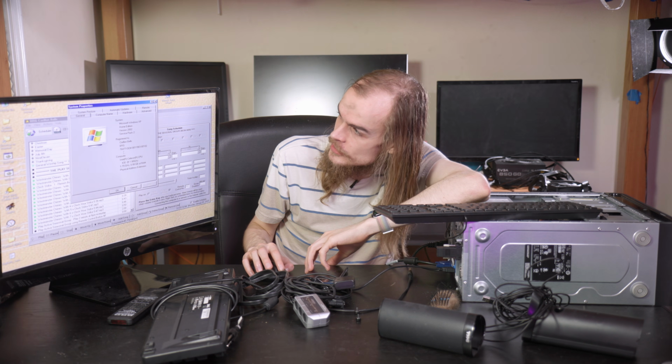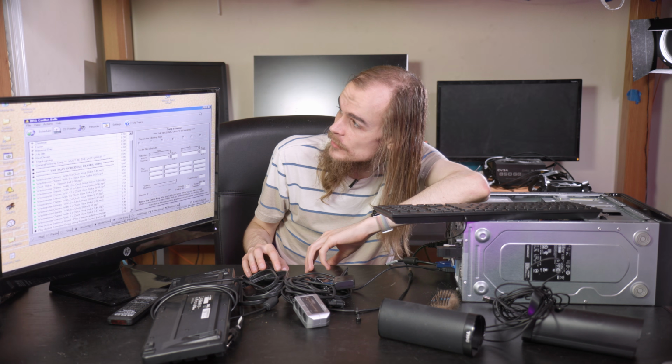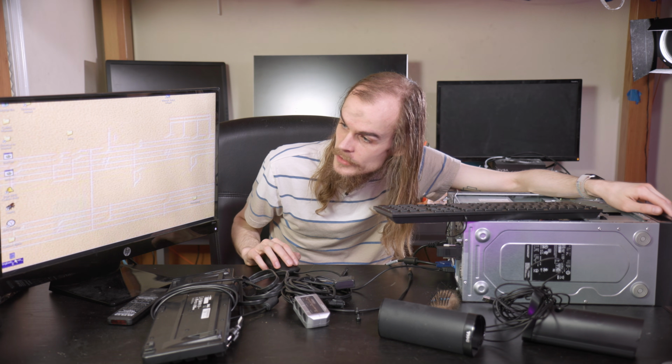So it looks like this works. I'll have to see exactly what hardware it works, but generally XP works pretty well in virtual machines. So I don't think I'm going to be having that many issues working with it or turning this system off. So let's turn this off for now and start working on building this into a virtual machine.